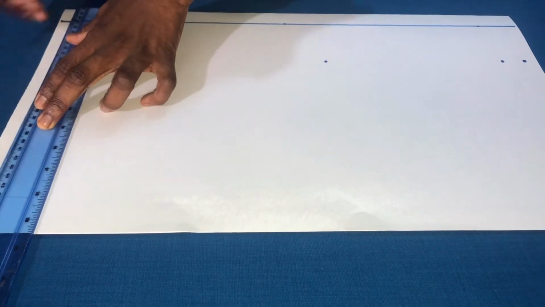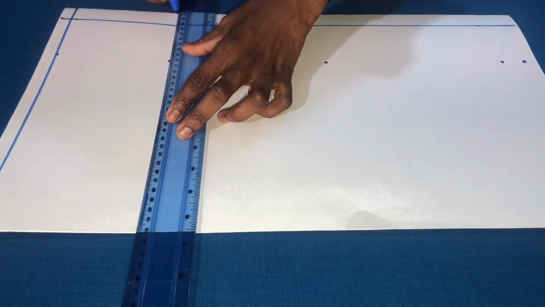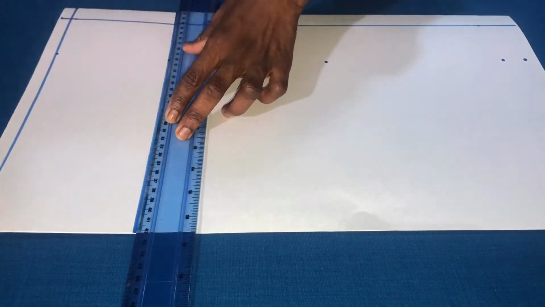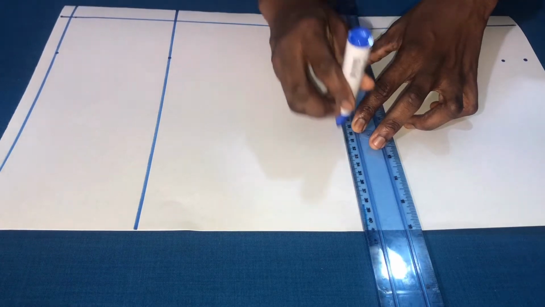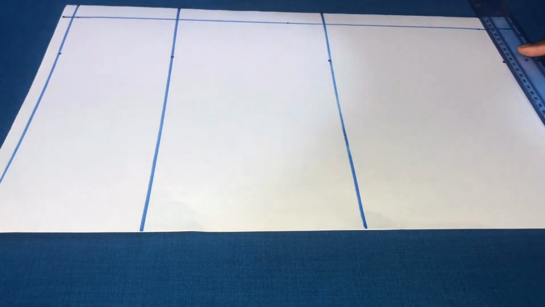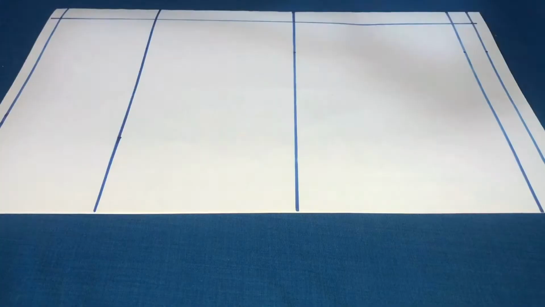For the back pattern, we'll be omitting 2 measurements that we actually did at the front, which is the breast point and the underbust, because it's not needed. Now we are done with the vertical measurements for the back pattern.